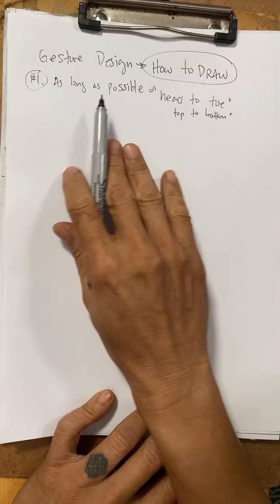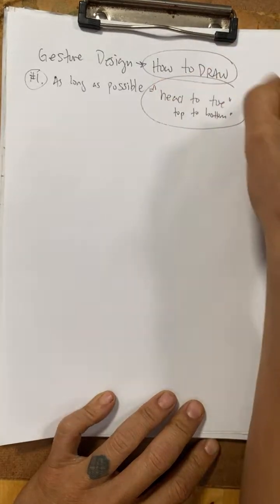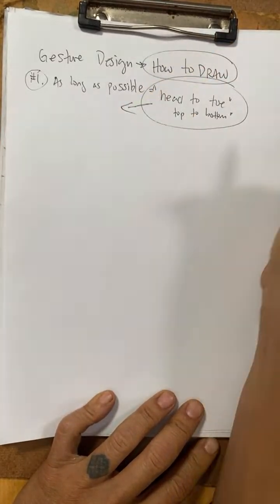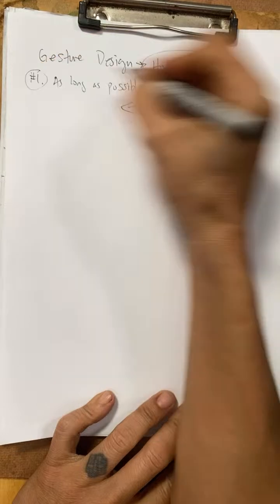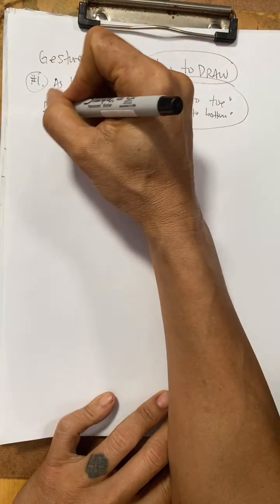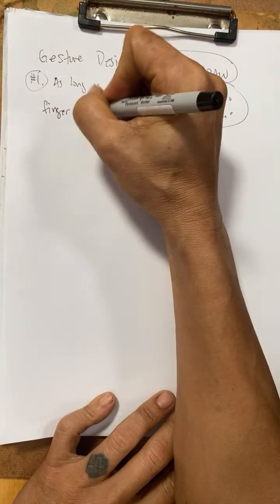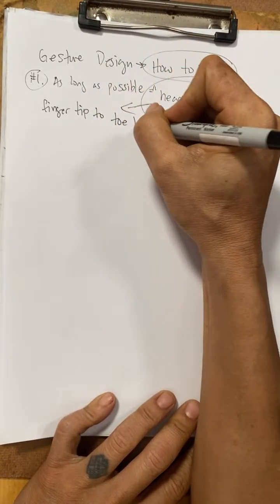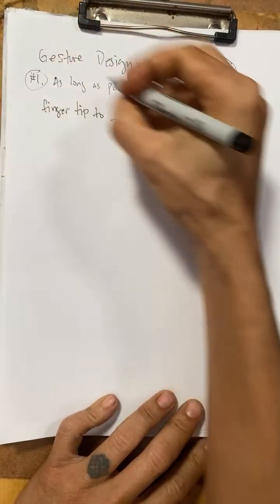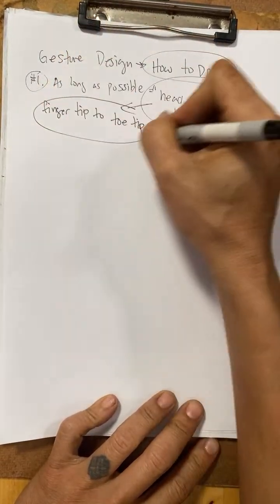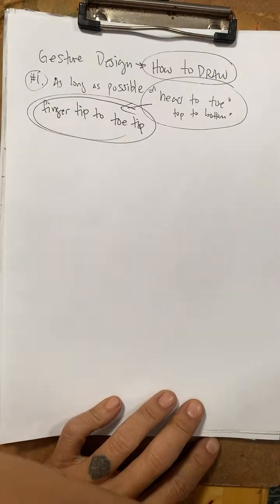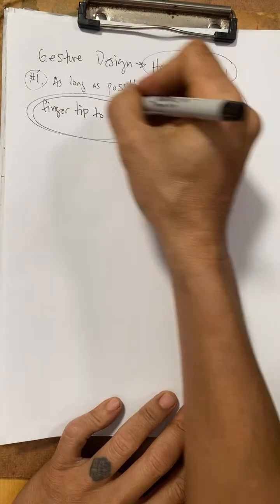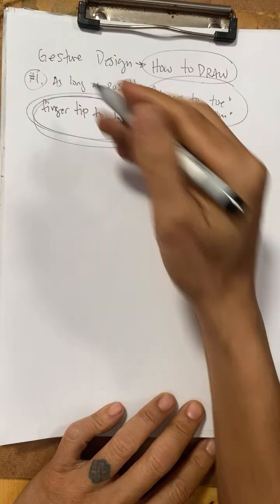Head to toe, top to bottom, left to right if they're lying down. And I would argue if limbs are involved, we want to go from fingertip to toe tip. That's as long as we can get. So as long as possible, my friends. Fingertip to toe tip, head to toe.